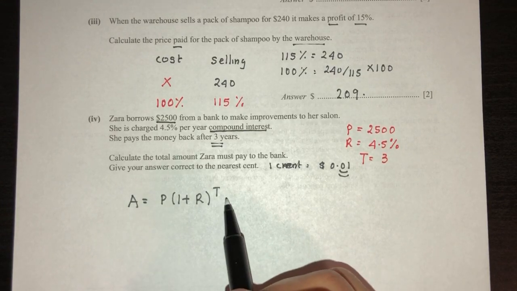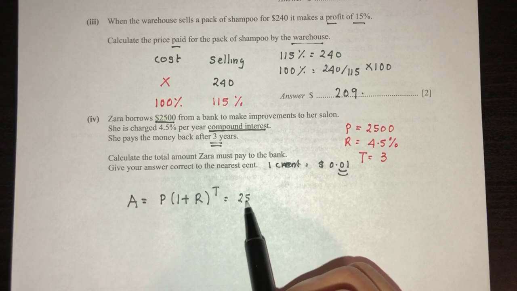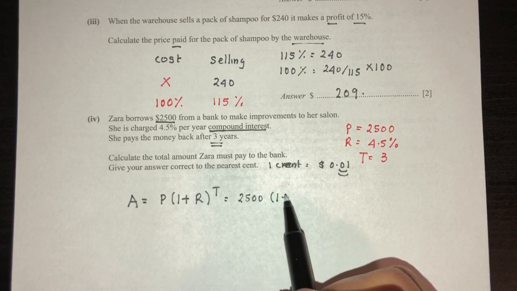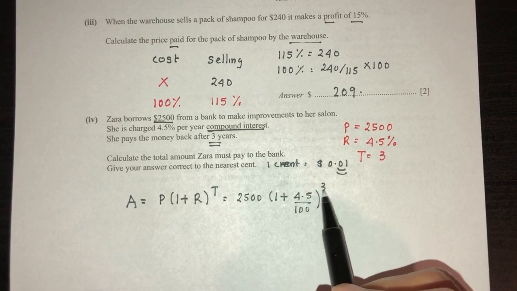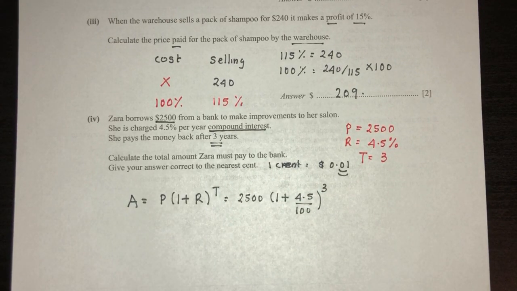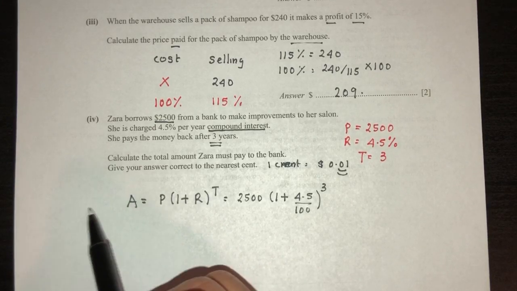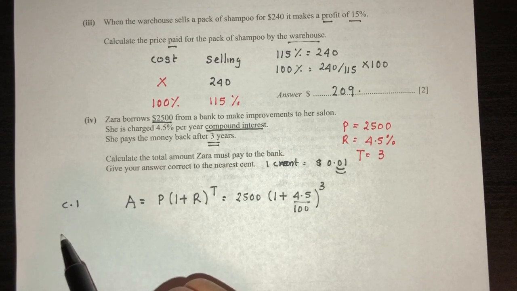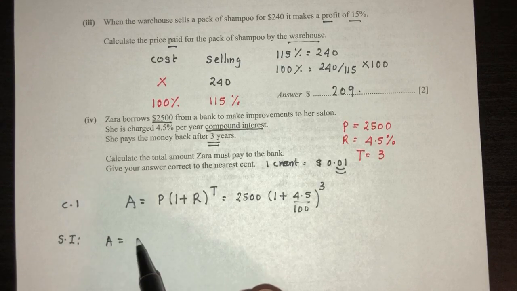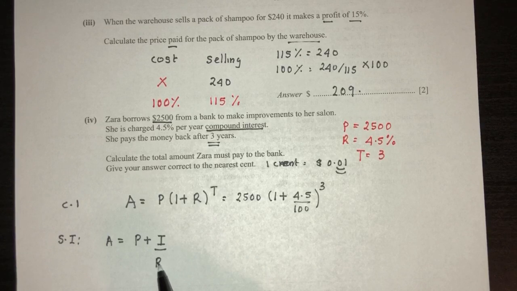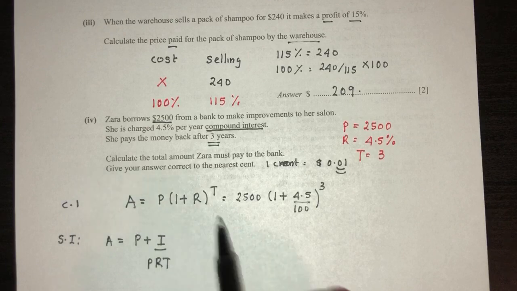Let's just do that. So P will be 2500, 1 plus R is 4.5%, power 3. So this formula will not be given to you. You have to know by heart. So you have to memorize the formula. So this one is for compound interest. And what is the formula for simple interest? Pretty easy. The amount is equal to the principal plus I, which is the interest, which is equal to PRT. So this is for simple interest. This is for compound interest.